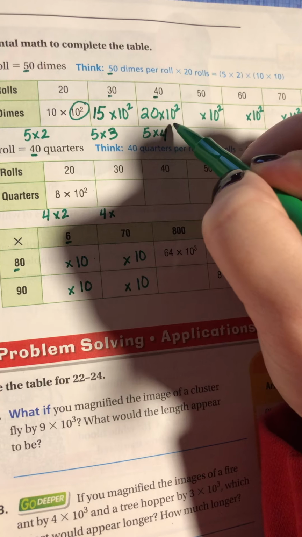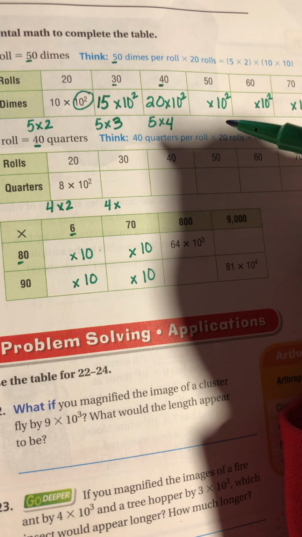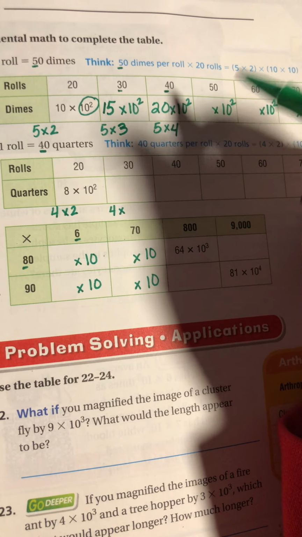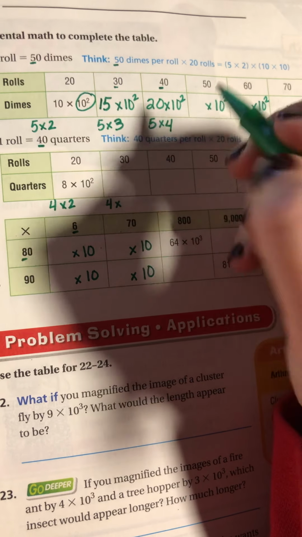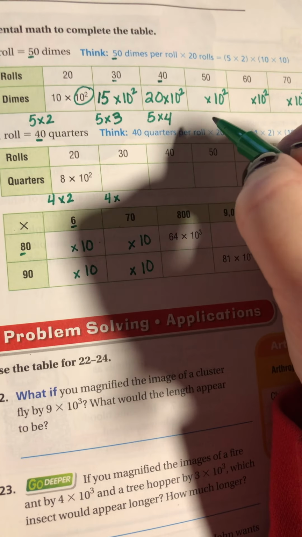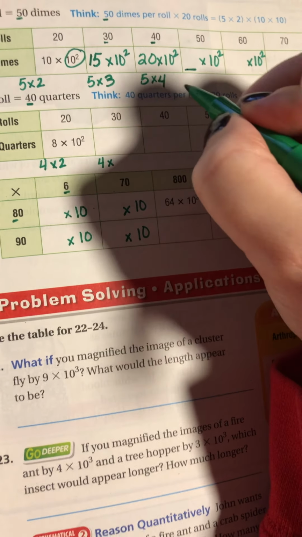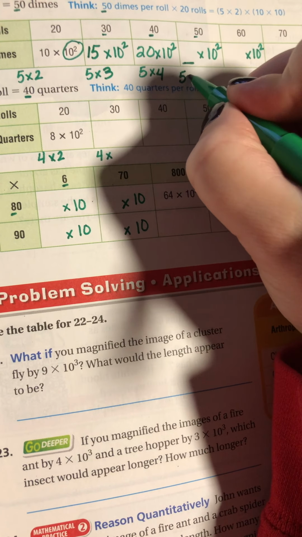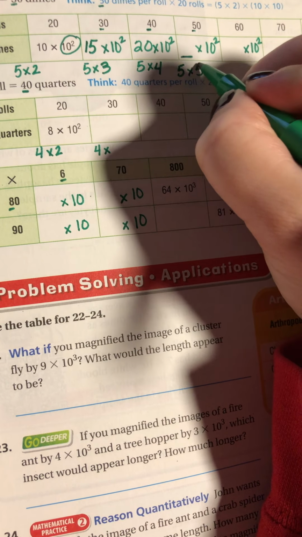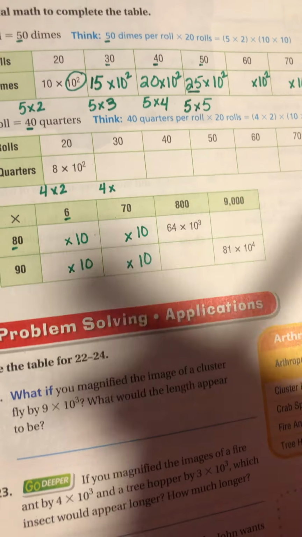Again, we're always dealing with tens, you guys, because this whole unit is on tens, powers of 10. So it's always going to be 10. And I have how many zeros? 1 0 here, 1 0 here, so 10 to the second power. So again, how do I figure out this number? I take 5 from my dimes, 5 from this 50, and then how many rolls do I have? I have 50, so I'm going to take that 5 as well, so 5 times 5 equals 25 times 10 to the second power.